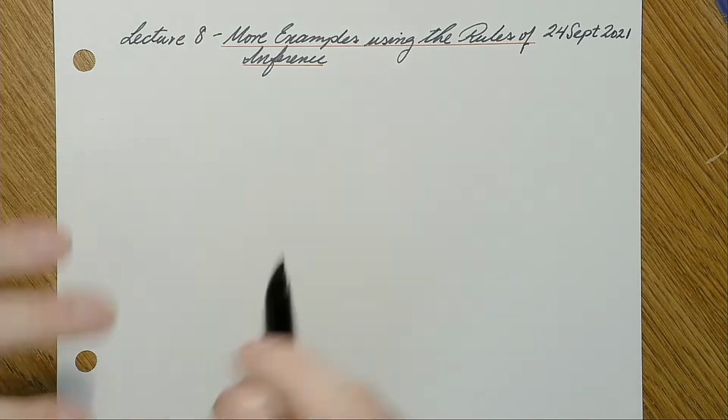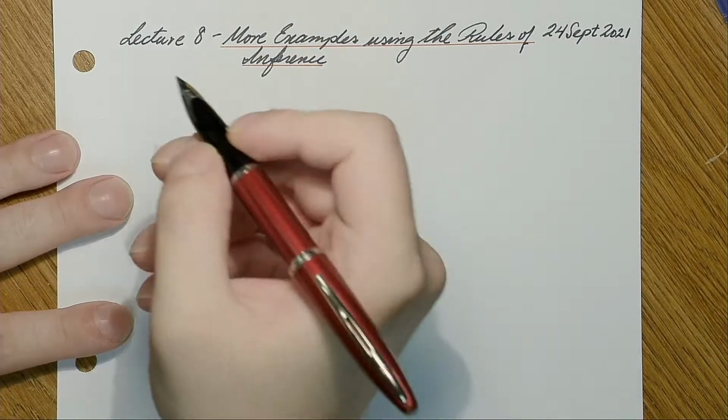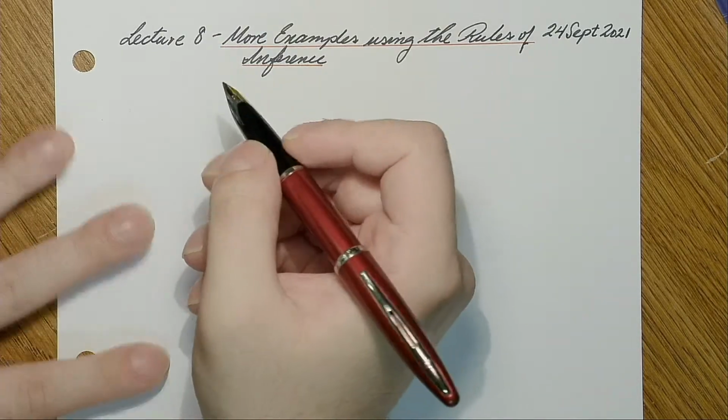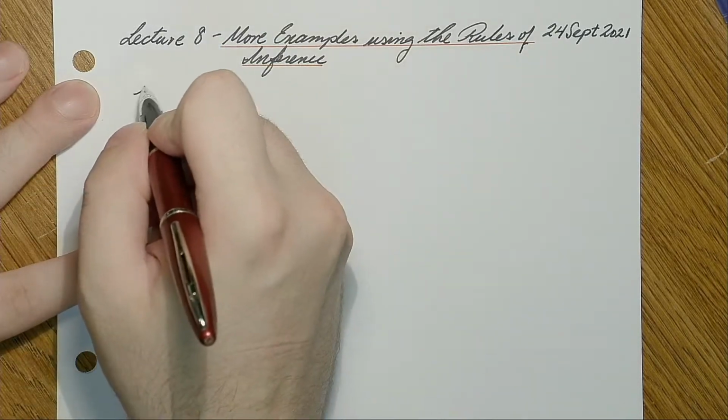Using these rules, in today's lecture, it's going to be more tutorial style, so lots of examples.